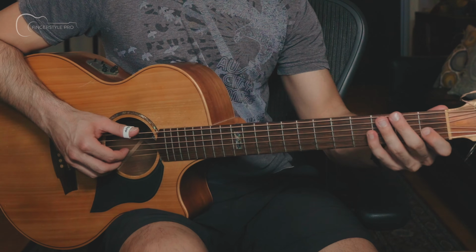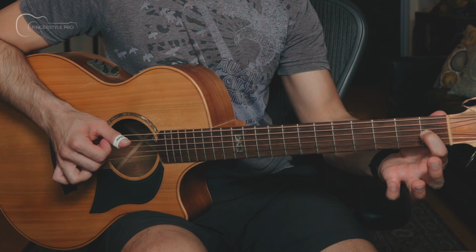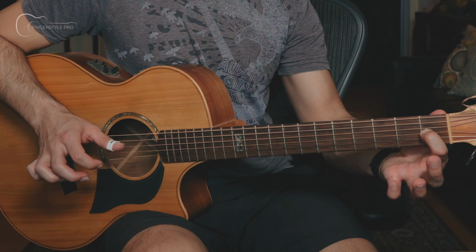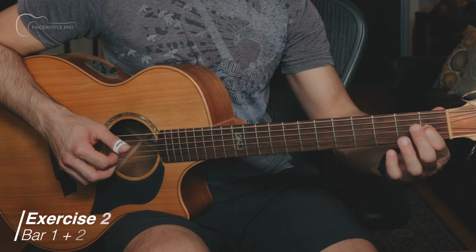Okay, the second bar is very simple because we're just going to go back to the block chord that we did in the first beat of bar 1 and then just play the open E again. So the first 2 bars now sound like this.